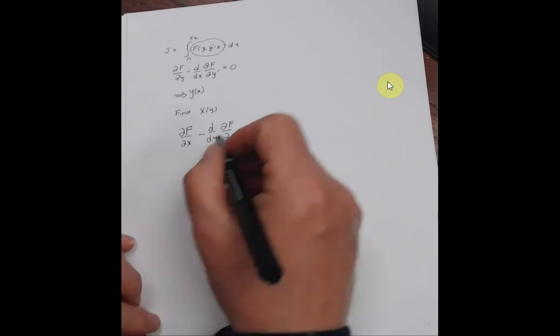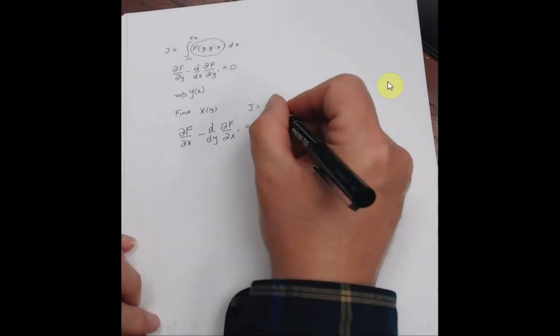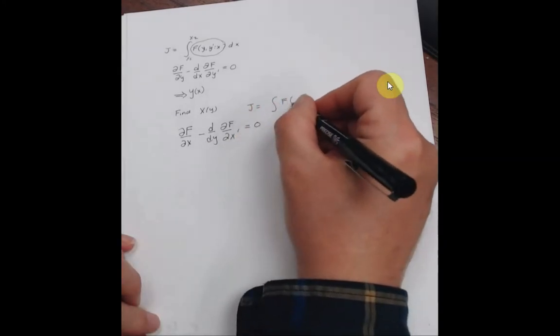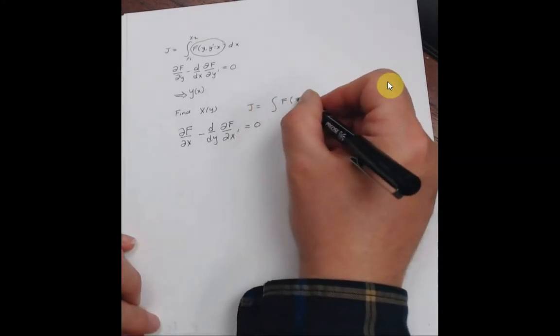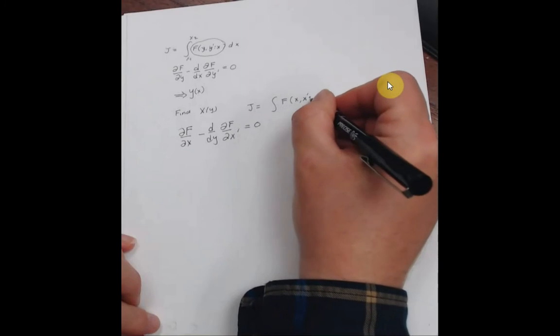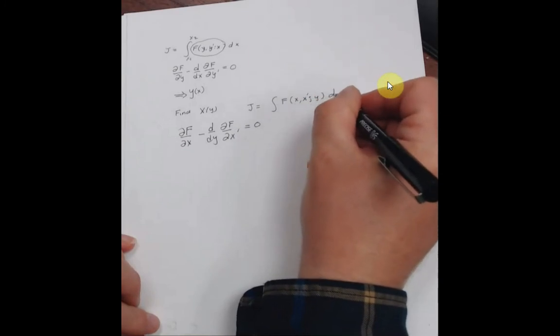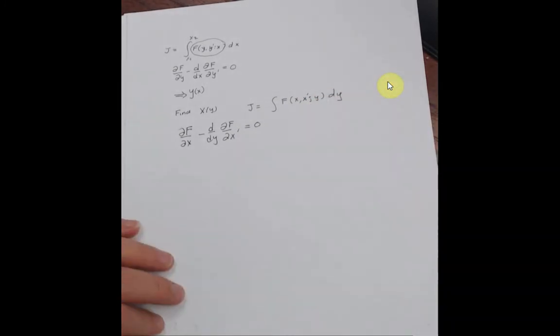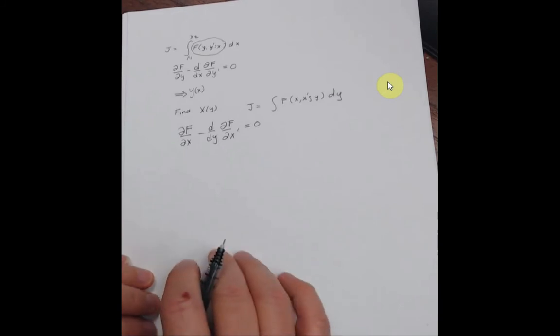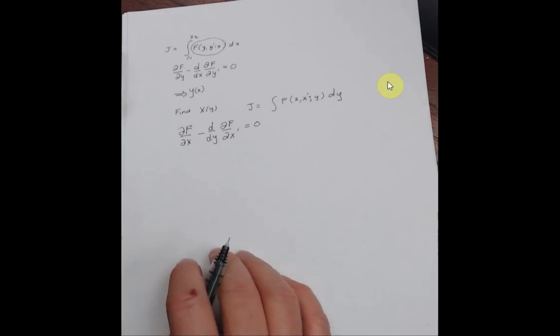So we would have, in this case, J written like this, where we'd have x prime, and in fact that's what we're going to do when we do the Brachistochrone problem.